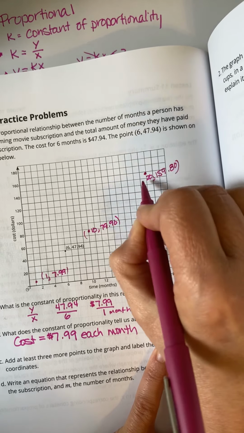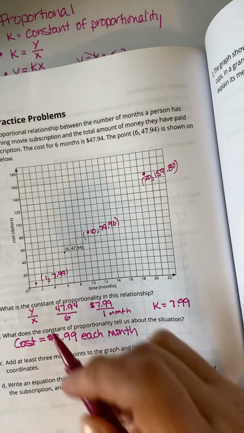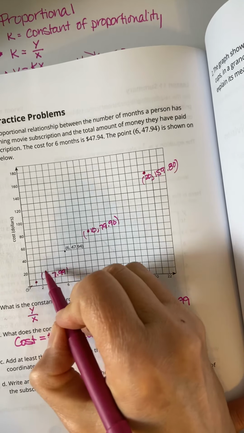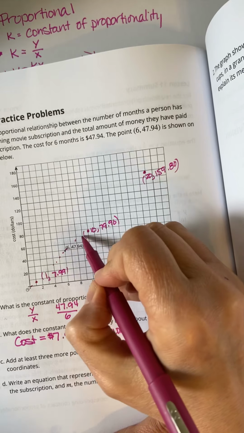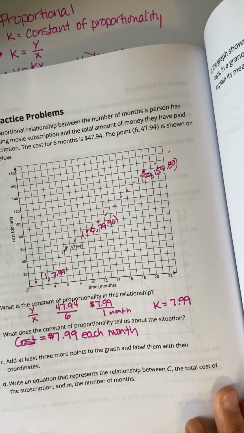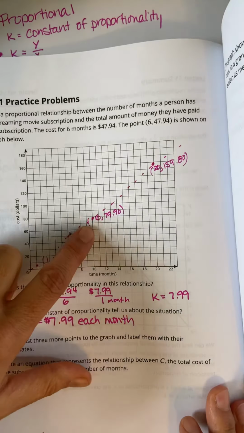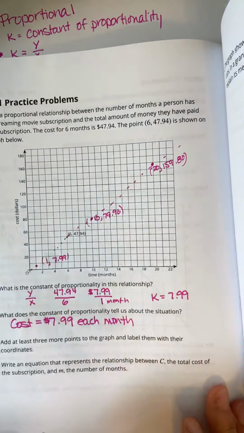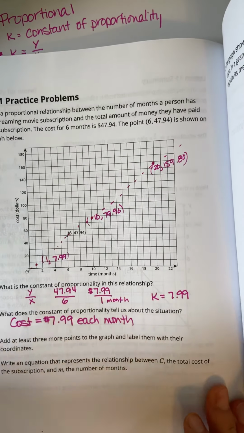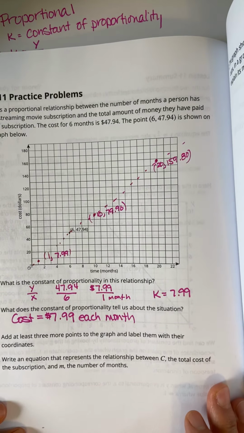So whatever I do to the first number, I have to do to the second number because they're proportional. And if it is proportional, it would make a straight line, which this one hopefully will if I could draw straight. Okay. It's not going to be exact because that's not an exact point. That's not an exact point. Okay. I can't do an exact point with dollars and cents on here, but I can be really close.